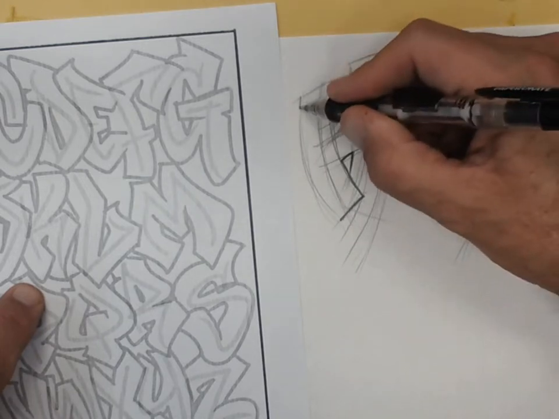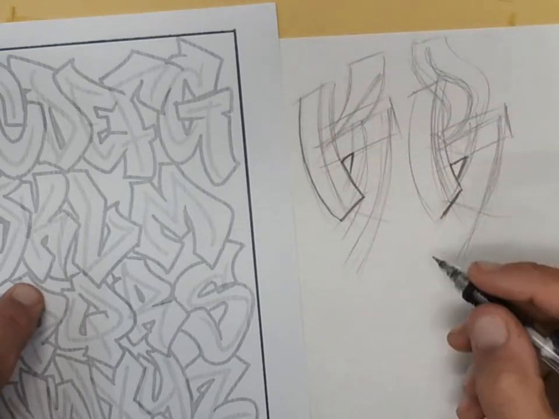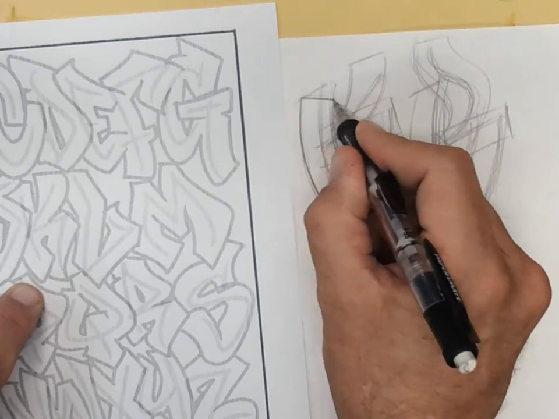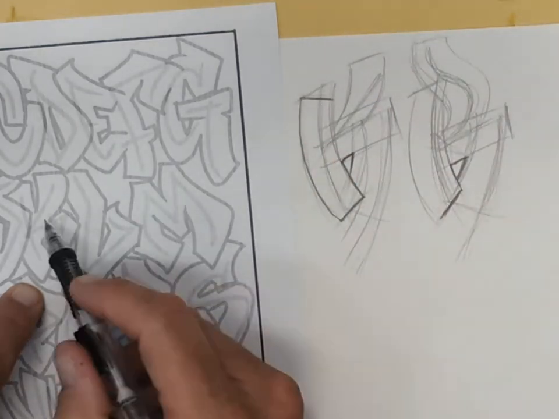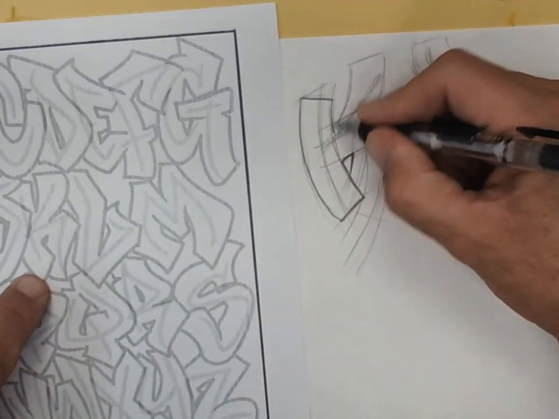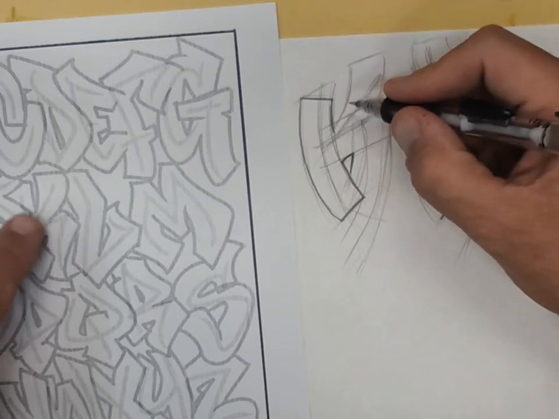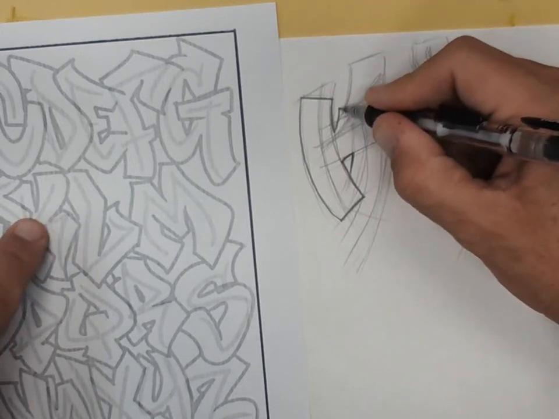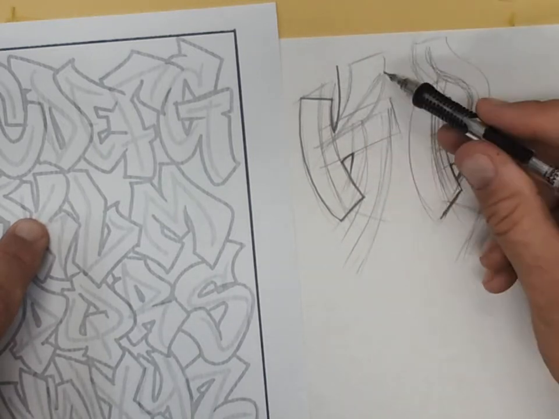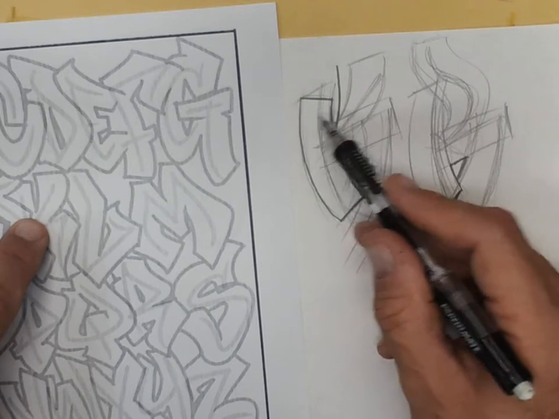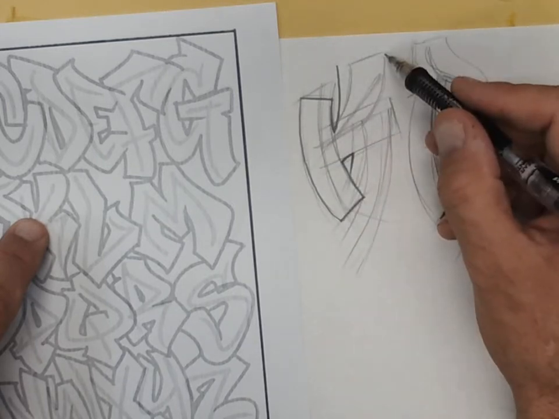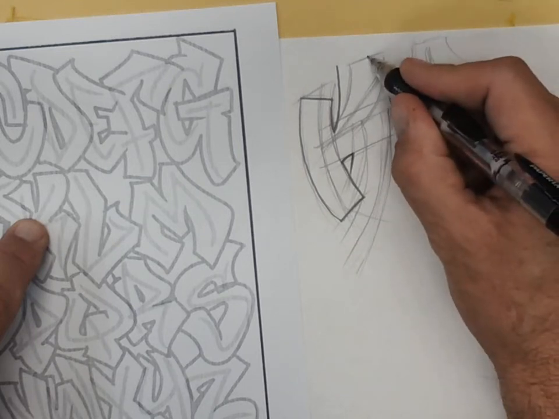So it comes around like this. This one doesn't go up. Again, it goes down like this. The negative space in here is really tight. So I'm going to make it just as tight on mine. The other thing that drawing these shapes helps with is to get the width of the letters consistent. This one isn't going to be way out here. It actually should be about here.